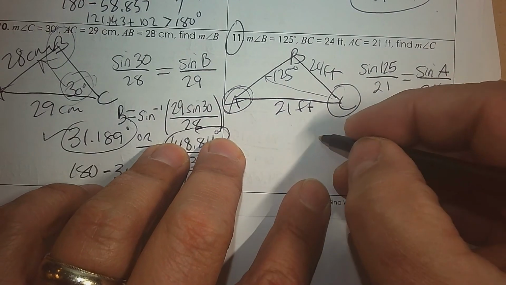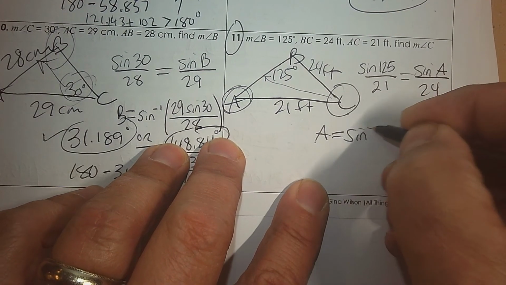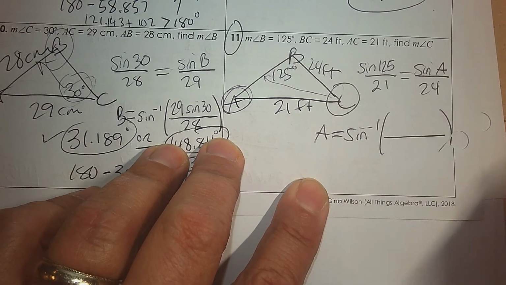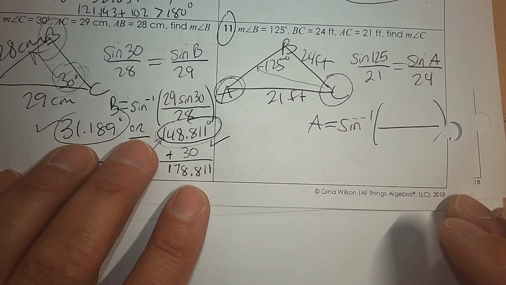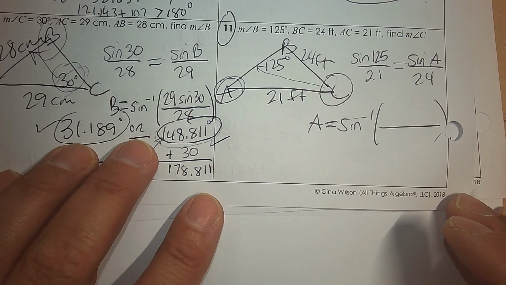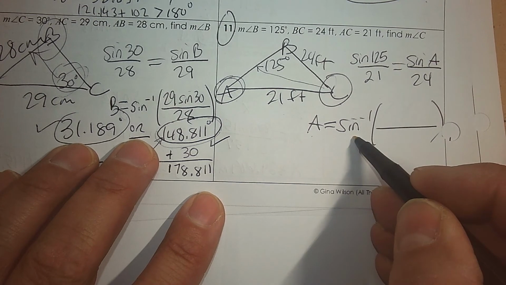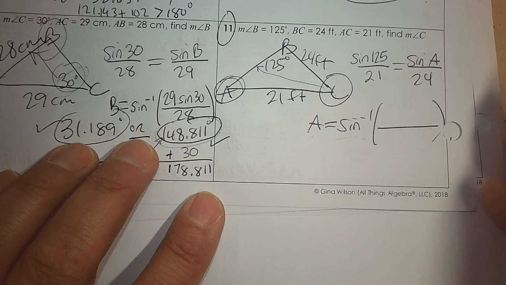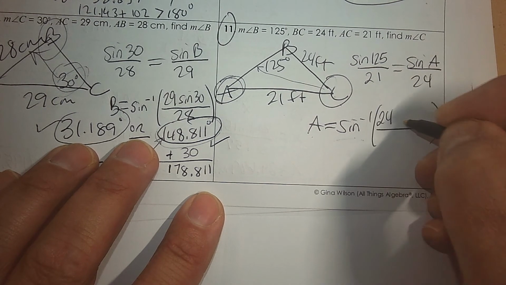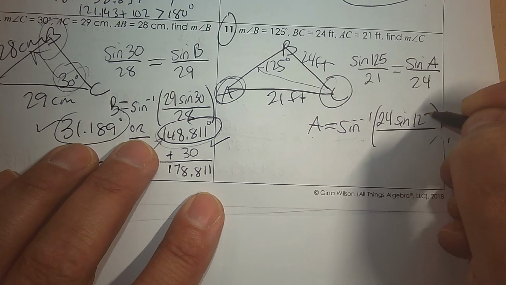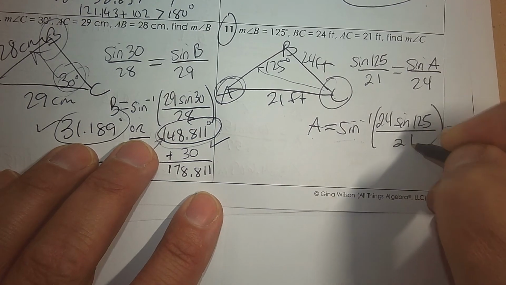So, can you set this up to use your calculator? I want to find angle A. So, to find a missing angle, I use inverse sine, and it's going to be 24 times sine 125 divided by 21.